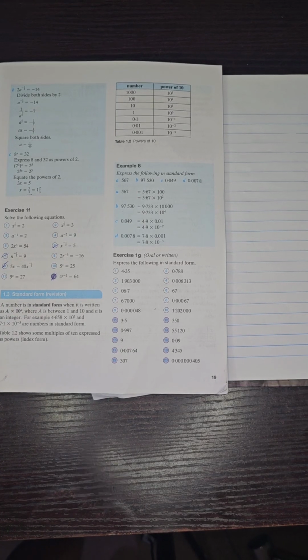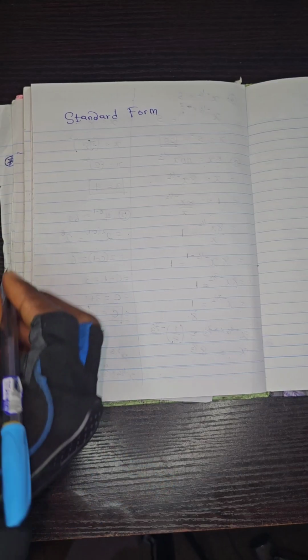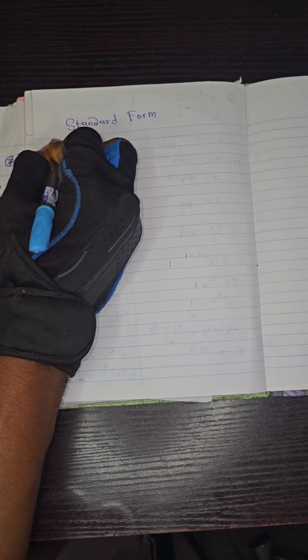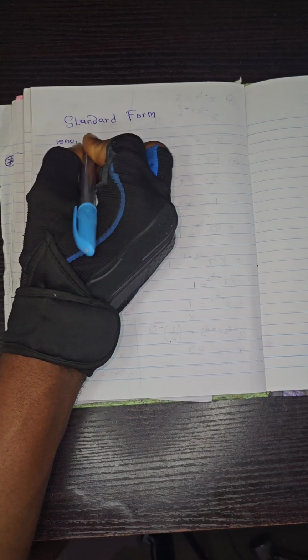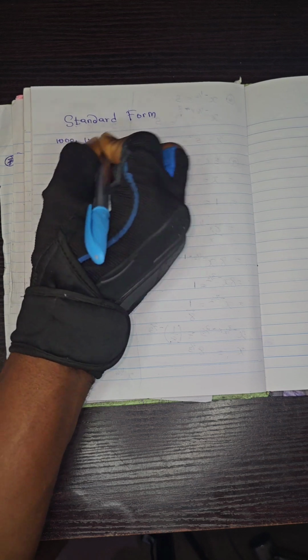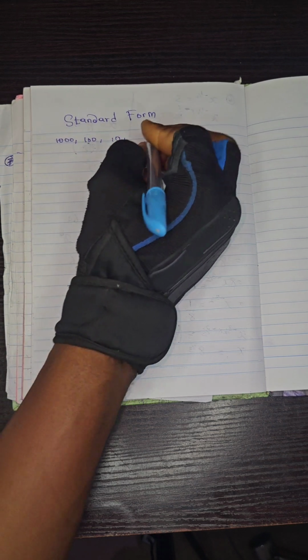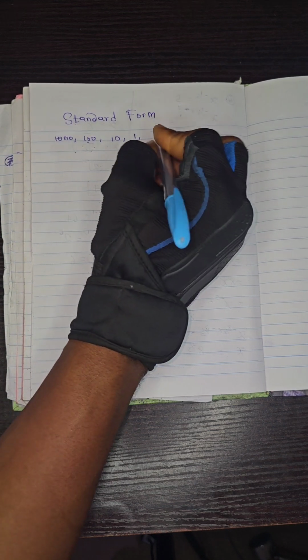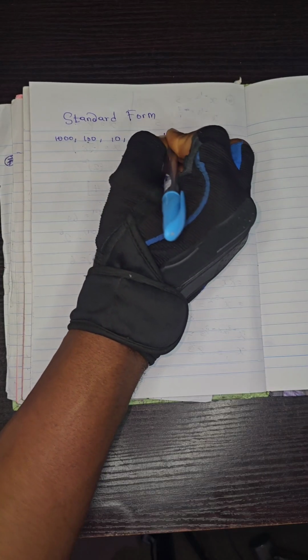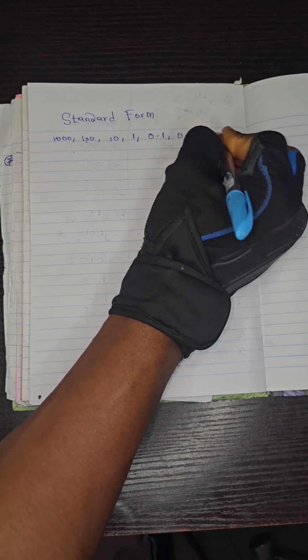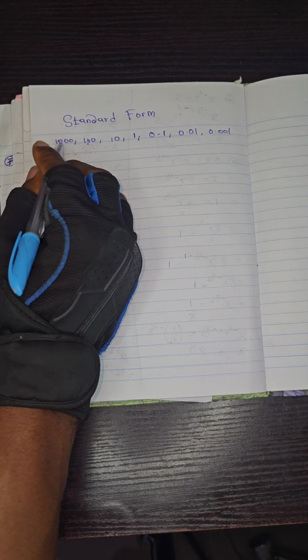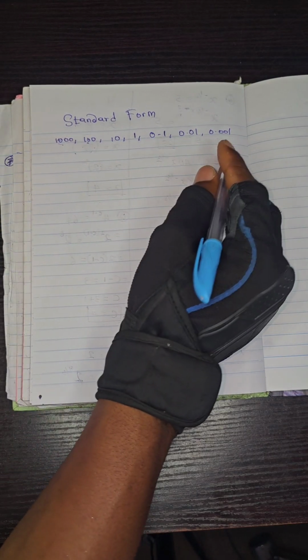So let's start. First thing we are going to check out is, what are the powers of 10? Let me start with 10,000, 100, 10, 1, 0.1, 0.01, and 0.001. So these are like the powers of 10.